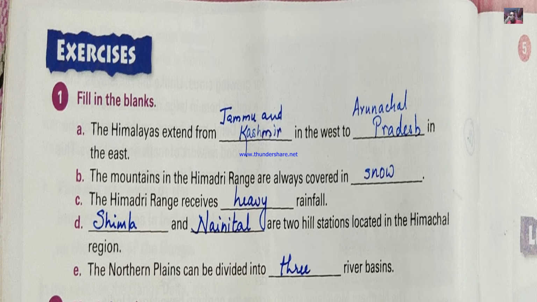But if you read the textbook very thoroughly, each and every line, and understand the Himadri range, you have been taught through videos, you have been taught through revision, please be careful. The Himadri range receives dash rainfall, or the dash range receives heavy rainfall. You see, the question is formed in a different way out here.